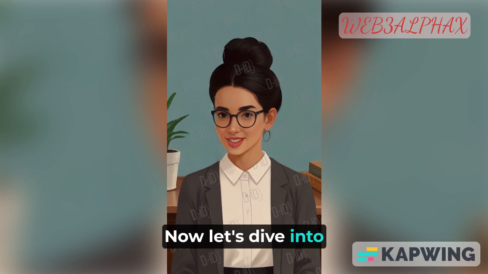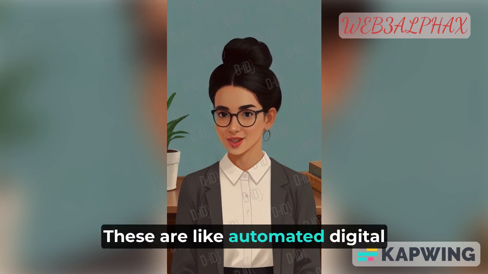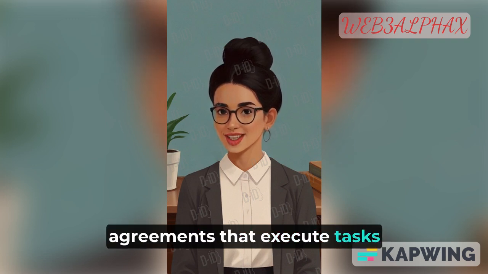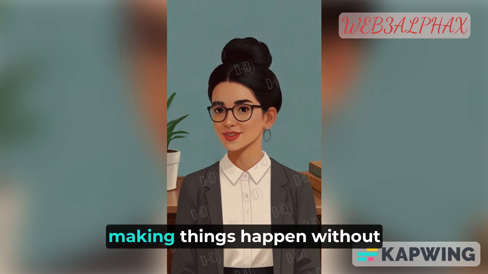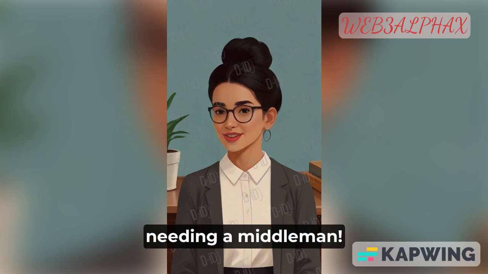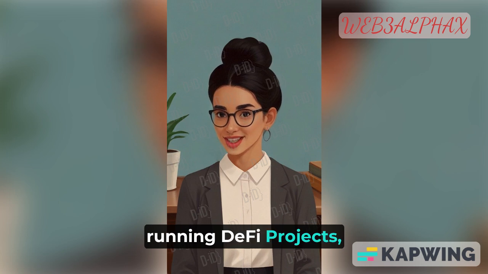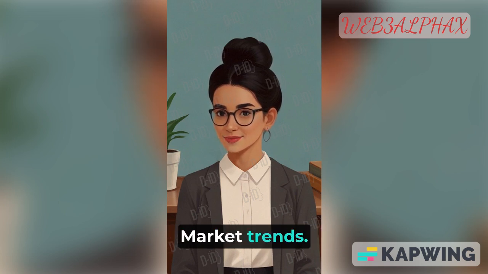Now let's dive into smart contracts. These are like automated digital agreements that execute tasks when certain conditions are met. They are like virtual helpers, making things happen without needing a middleman. Smart contracts are used for creating tokens, running DeFi projects, and even predicting market trends.